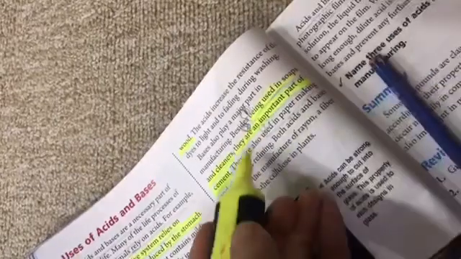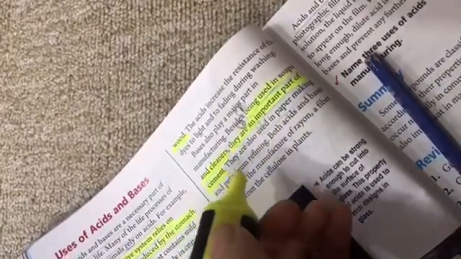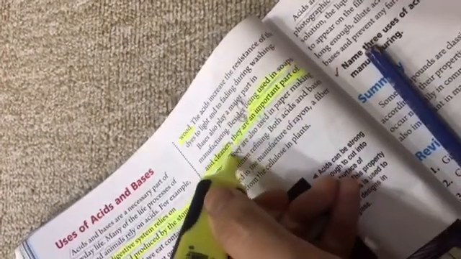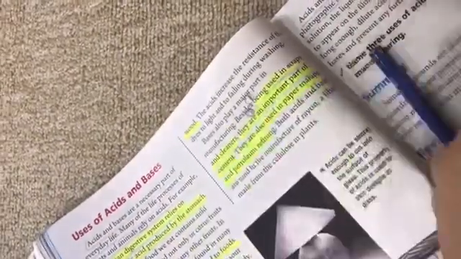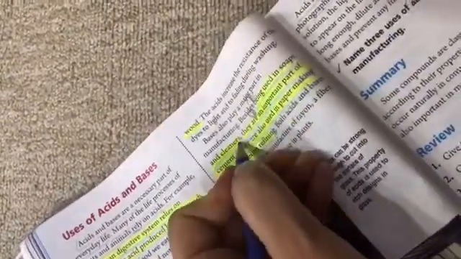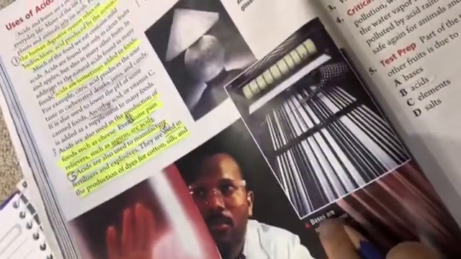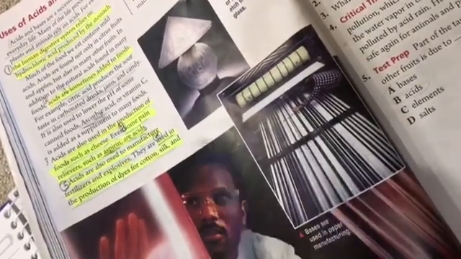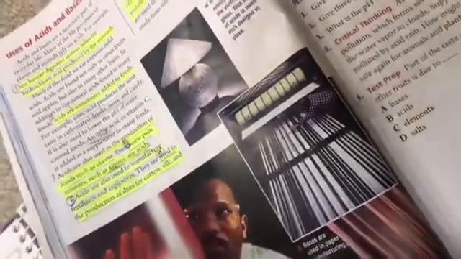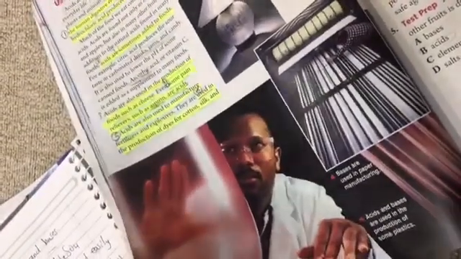Number 3 is they are also used in paper making and petroleum refining. Paper making and petroleum refining. We can make this number 3. Guys, if you look at this picture, bases are used in paper manufacture. So this paper, maybe the one for science, also contains base.